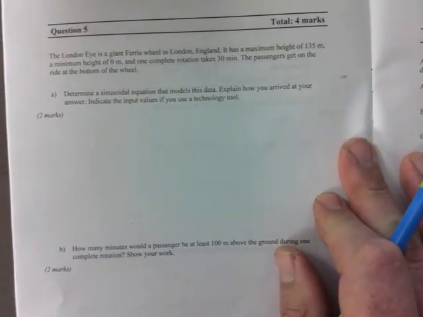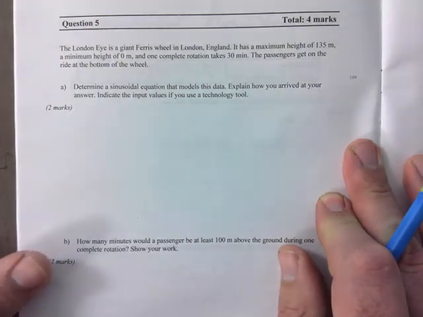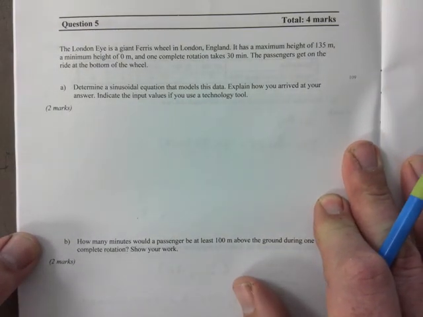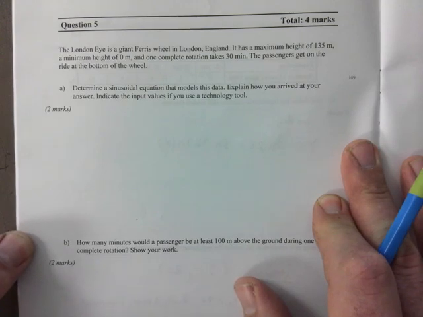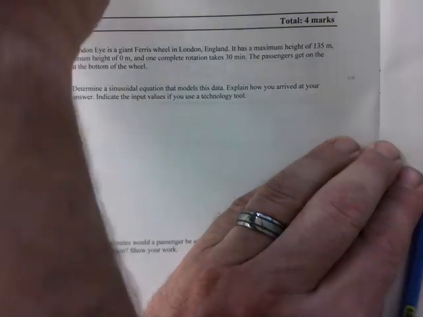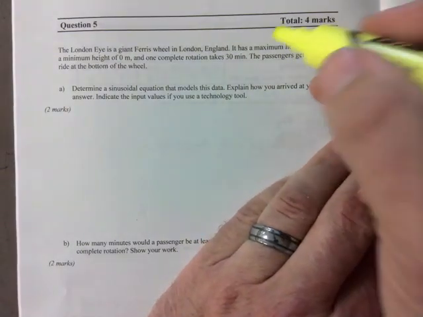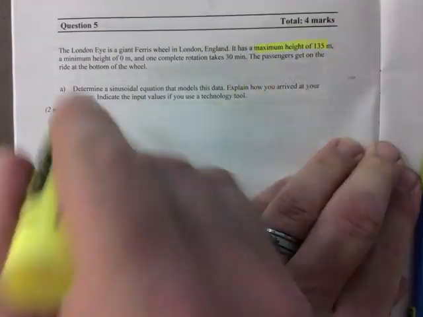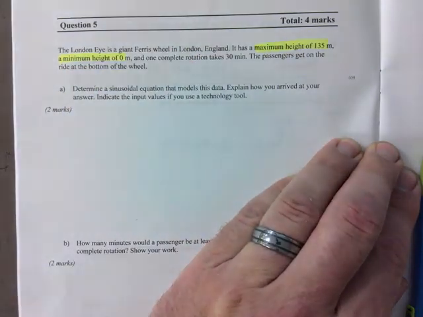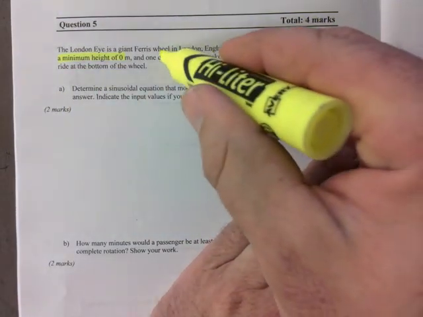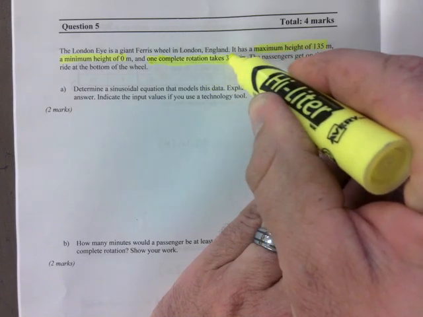Here's a sinusoidal for you. The London Eye is a giant Ferris wheel in London, England. It has a maximum height of 135 and a minimum height of 0. Okay, so they give you the max and they give you the min. One complete revolution takes 30 minutes, so that's your period right there.